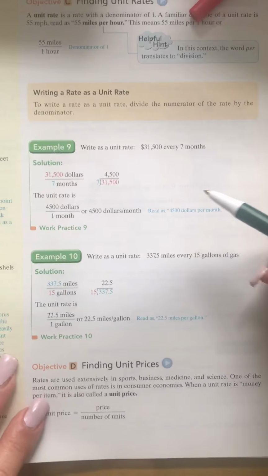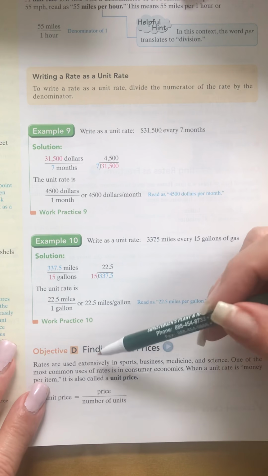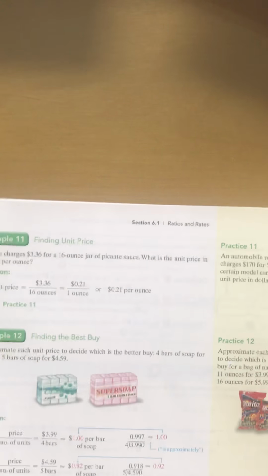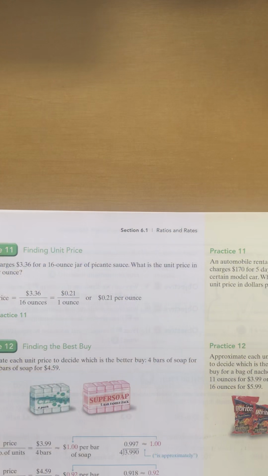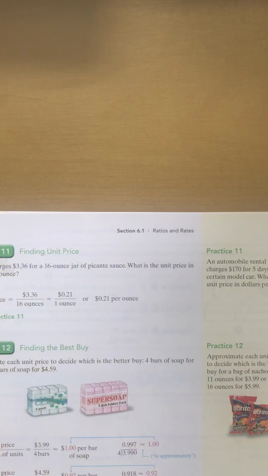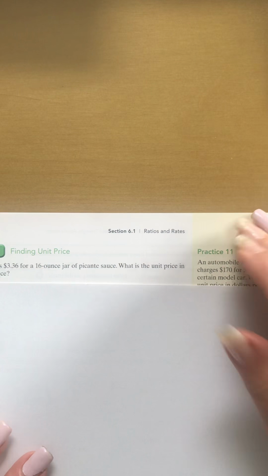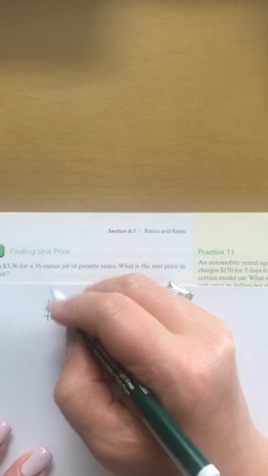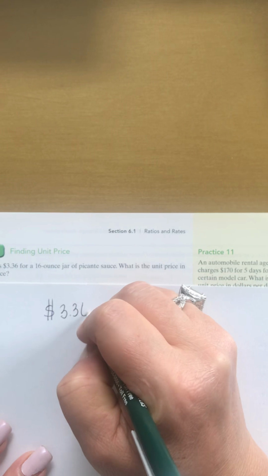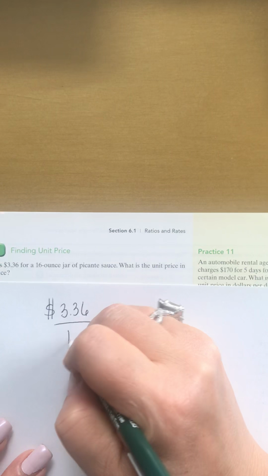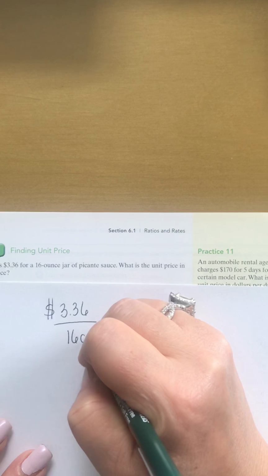Another thing you're going to end up doing is finding the price for 1 unit. Example 11. It says a store charges $3.36, and this is what I was talking about with the lemons. We want to know the price per one of an item. You always put price on top. So it's $3.36 for a 16-ounce jar.